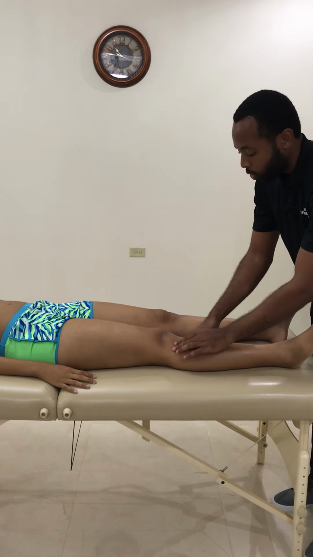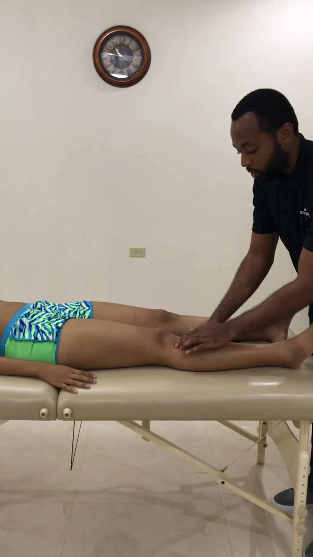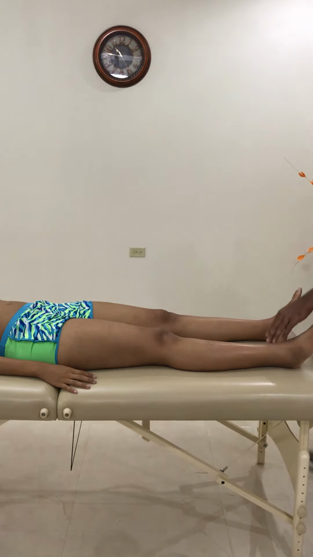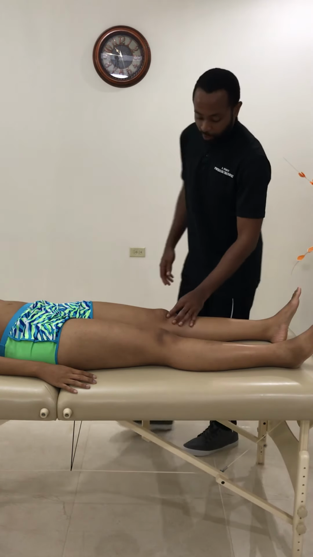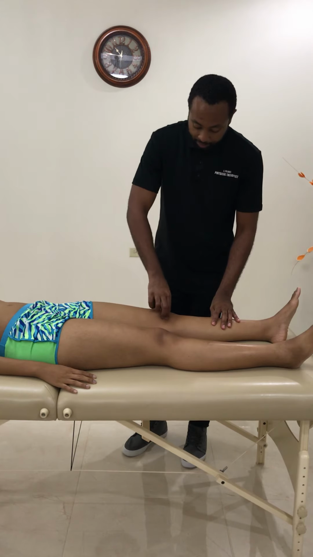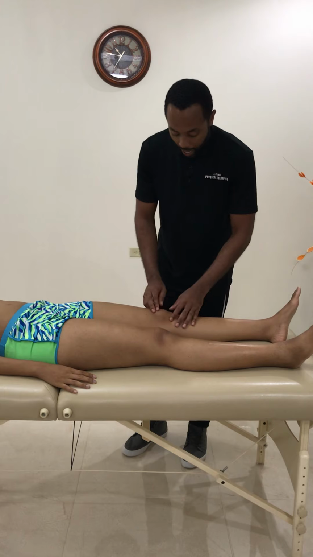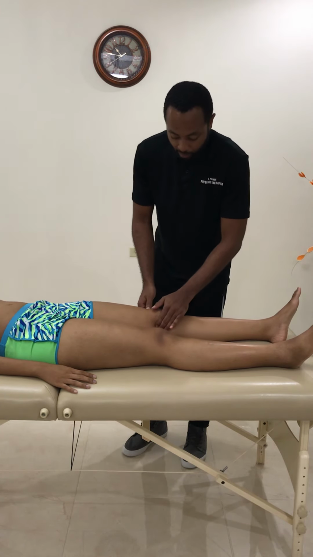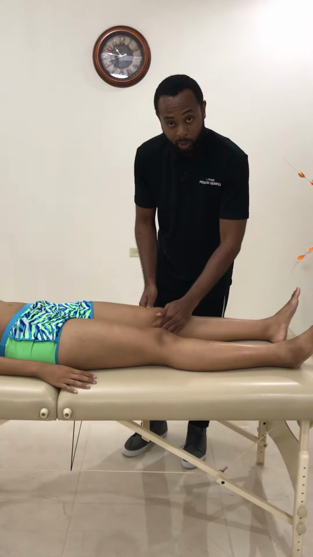And also, you could look for Gerdy's tubercle to see where the insertion of the IT band is, if there's any tenderness there. Coming to the medial aspect of the knee, you could look at the medial patella joint line to see if there's any pain there. And you could also come along the MCL to see if you're getting any pain, and also the medial hamstring tendons.